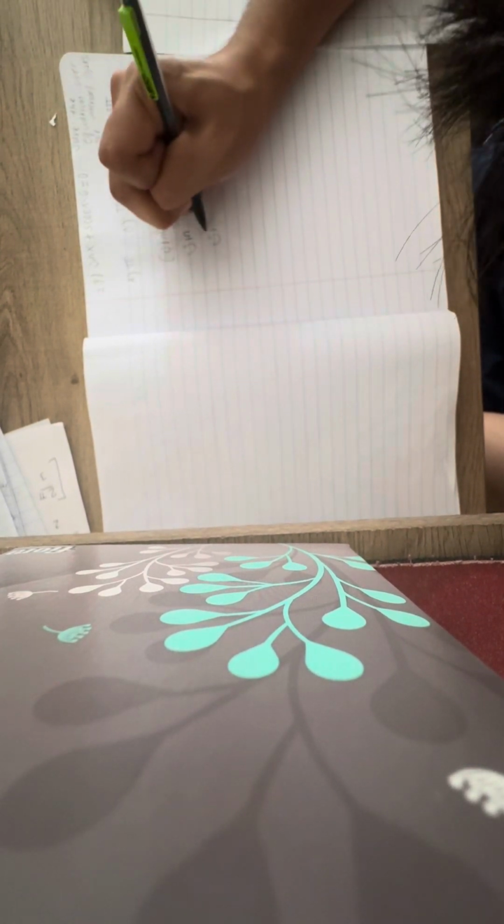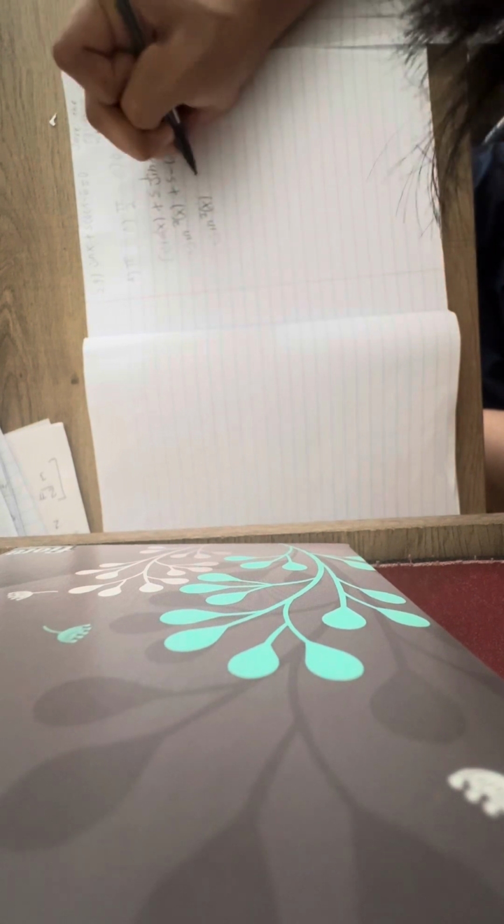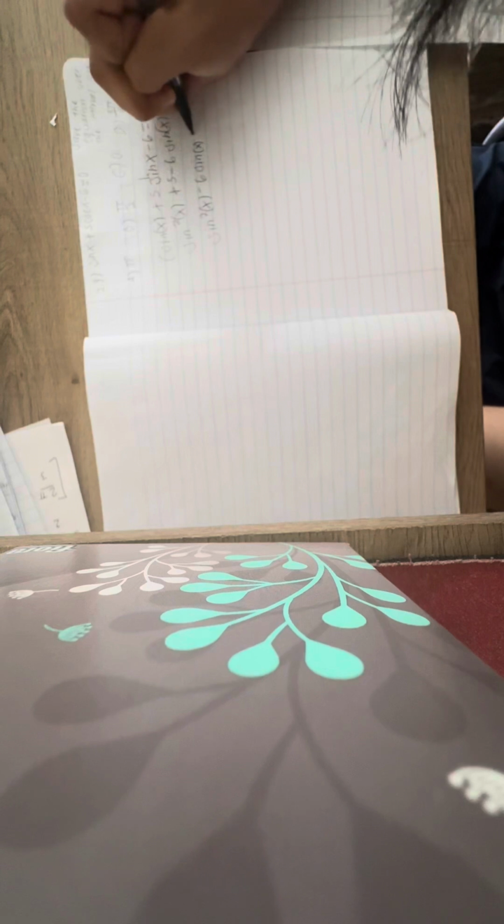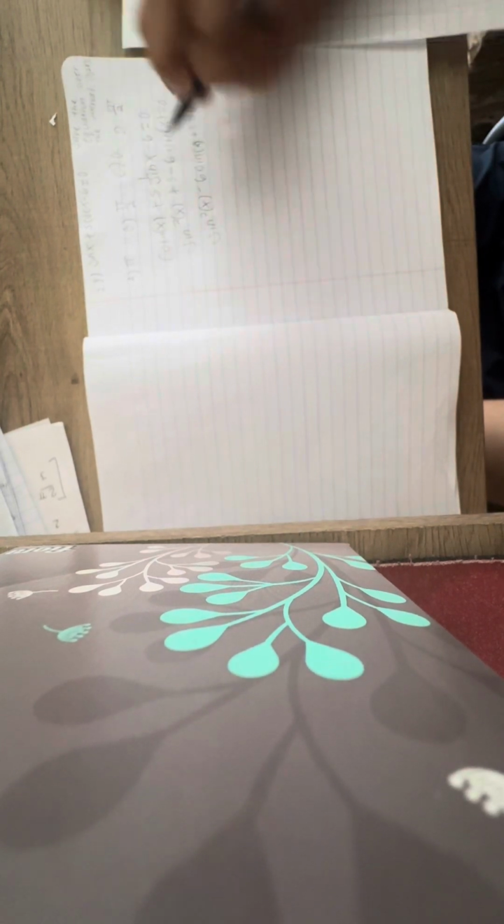We then rearrange it to sine squared x minus 6 sine x plus 5 equals 0.